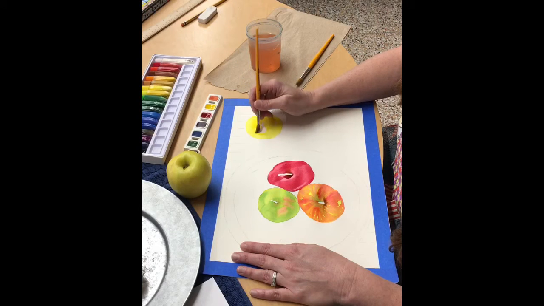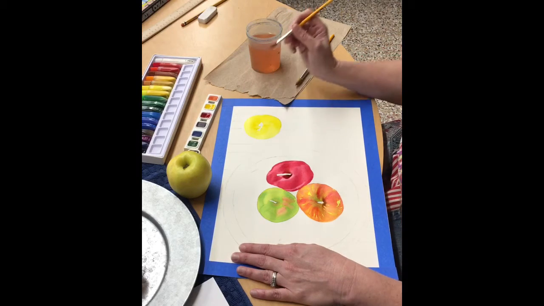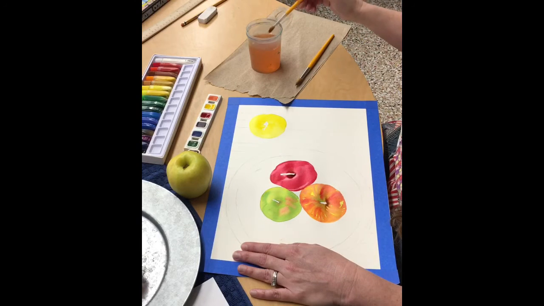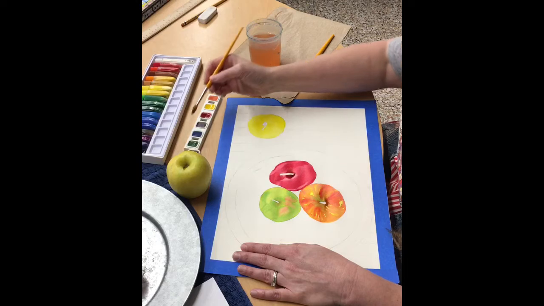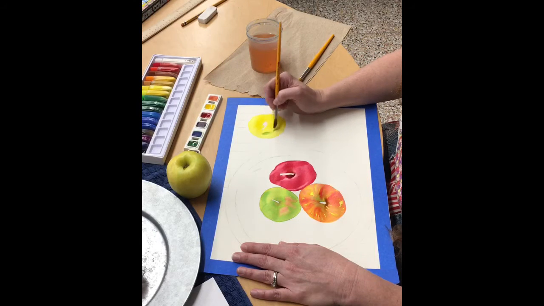And then we will come back with just a little bit of green. I'm going to have my brush pretty watery as I come over to my green. I'm just going to pick up a little bit.